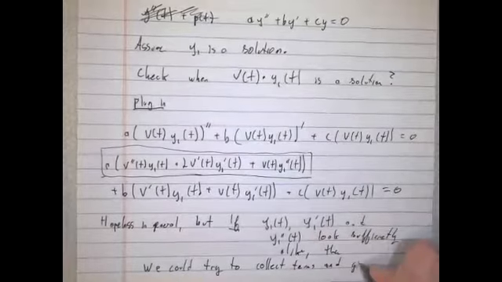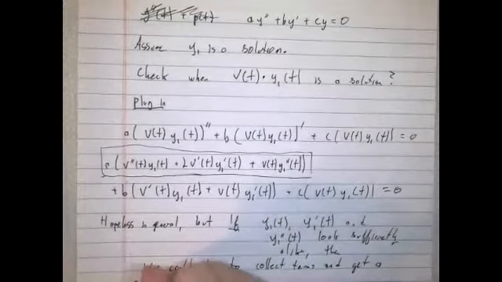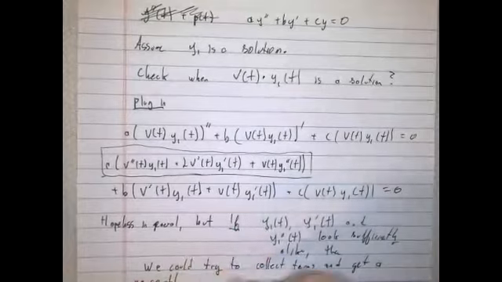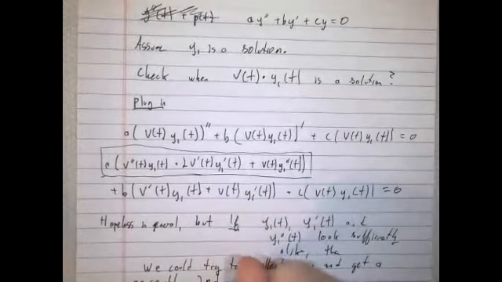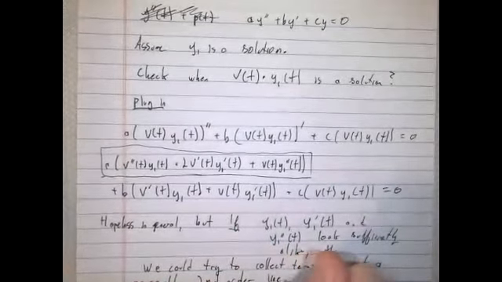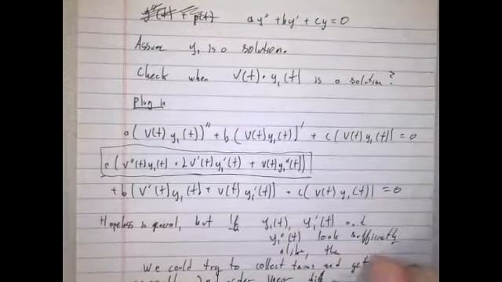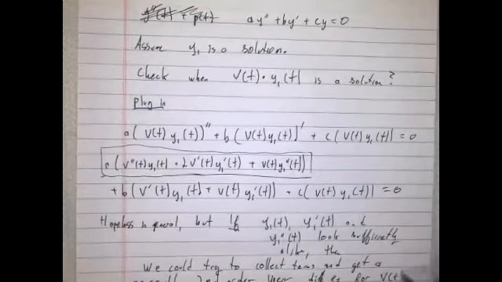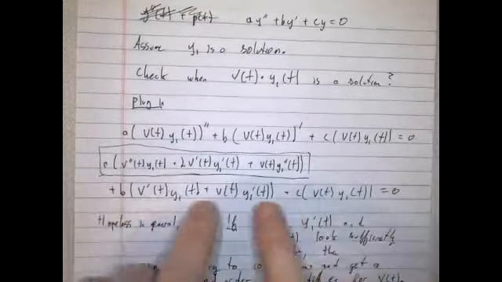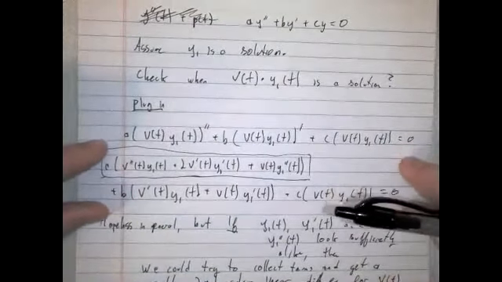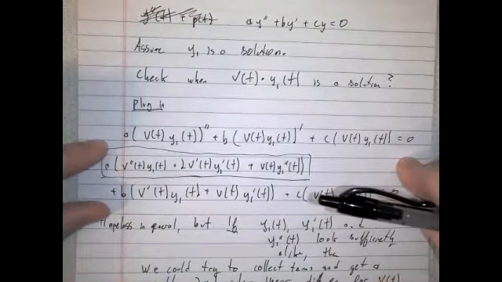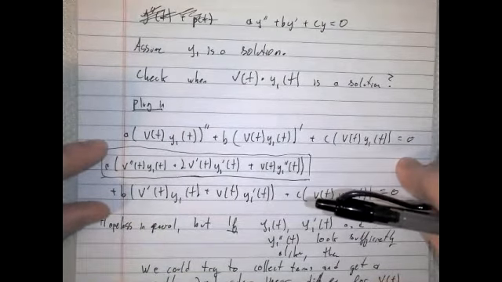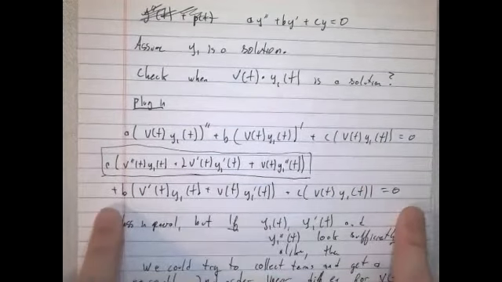And get a reasonable second order linear differential equation for v of t. Right? So what I'm saying is this equation, as it stands, looks pretty terrible. And it looks like you've got no chance of finding a v that makes all of this work.